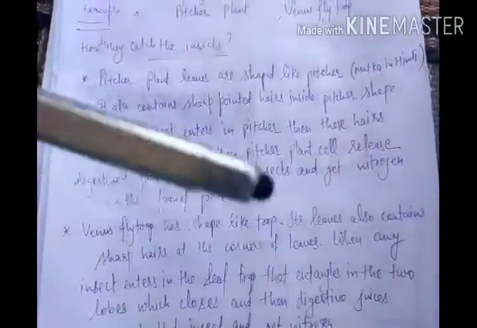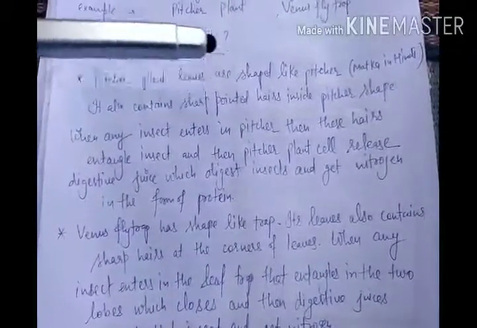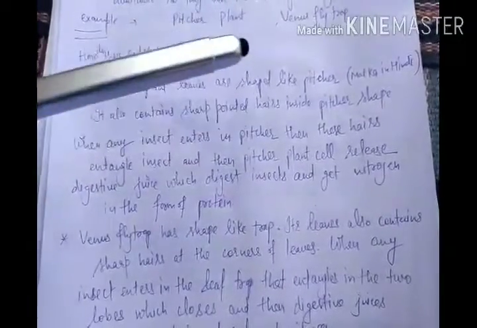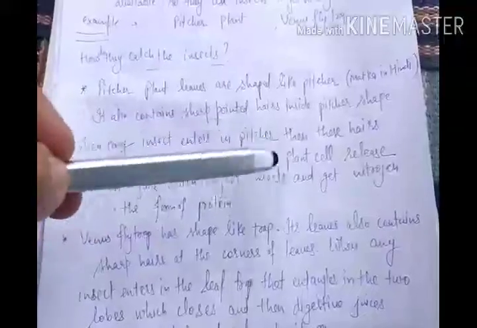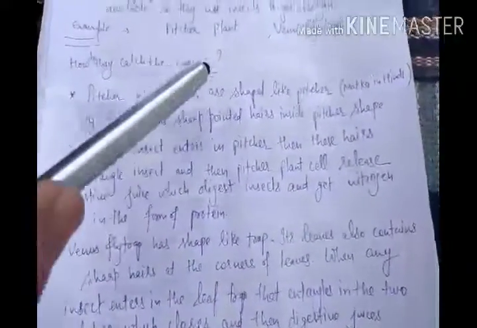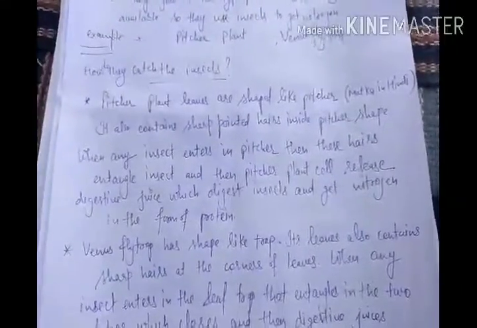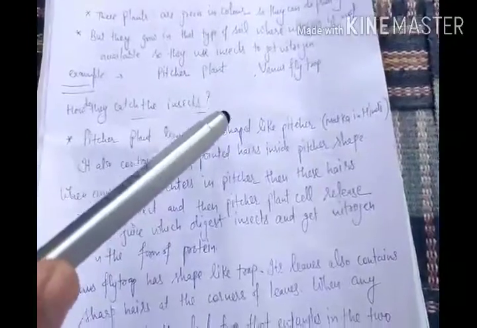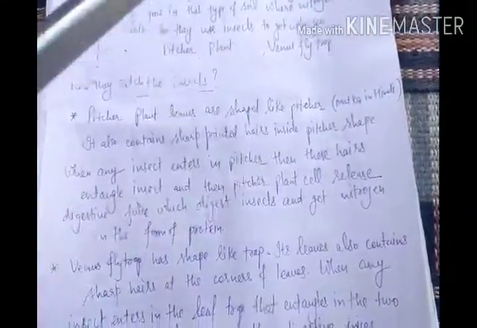Like we grow because of protein, we know that, we have done it in 5th and 6th standard also. Protein grows the body. Similarly nitrogen in their body grows the plants. So to get the nitrogen they use this method, insects. That is why they are called insectivorous plants, and this nutrition is used by them.